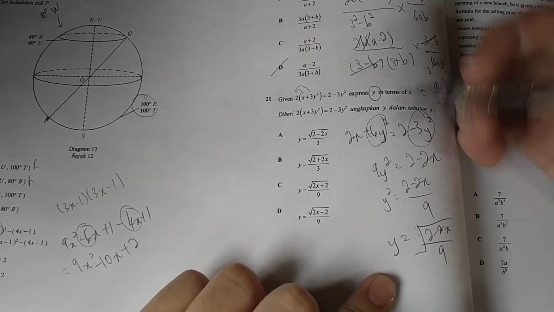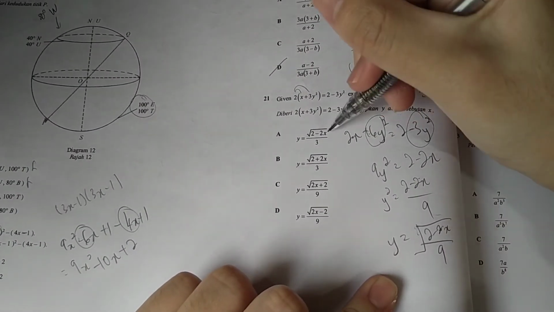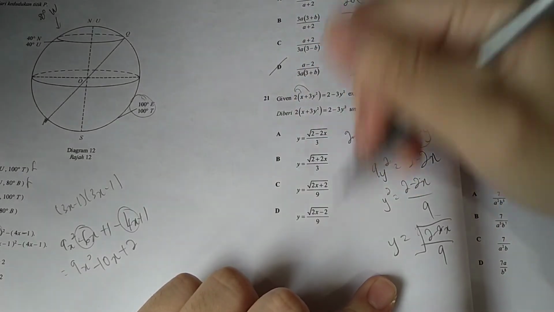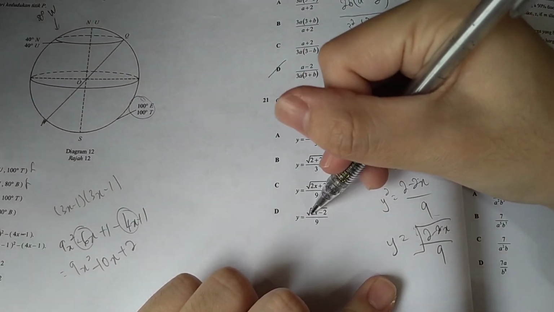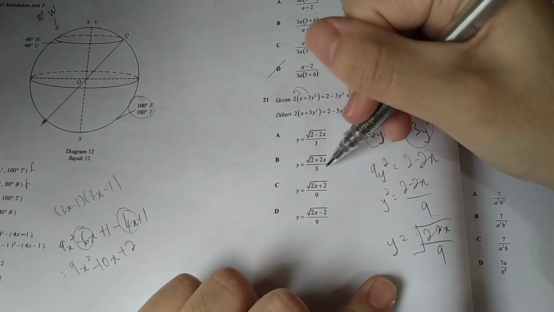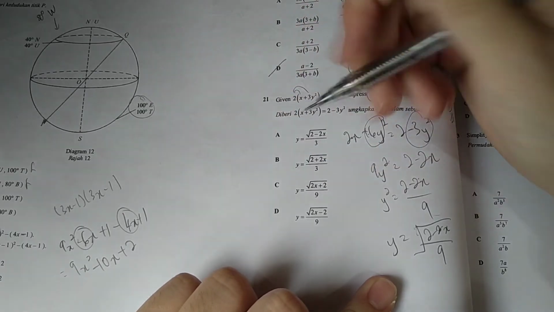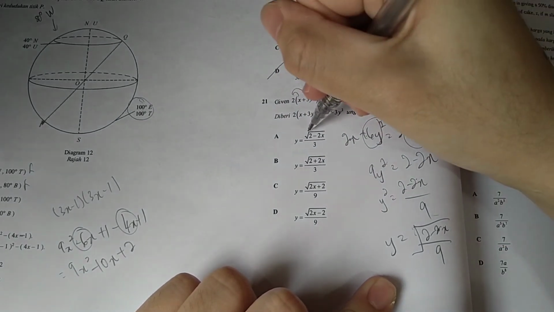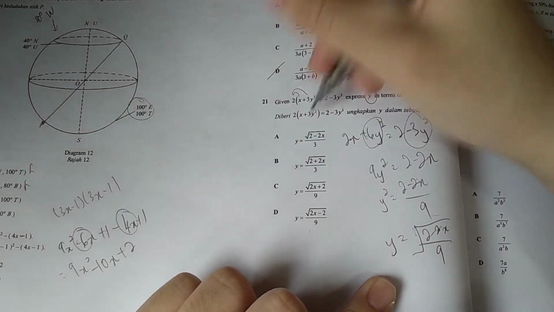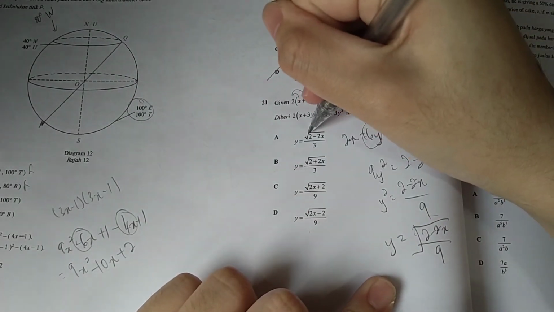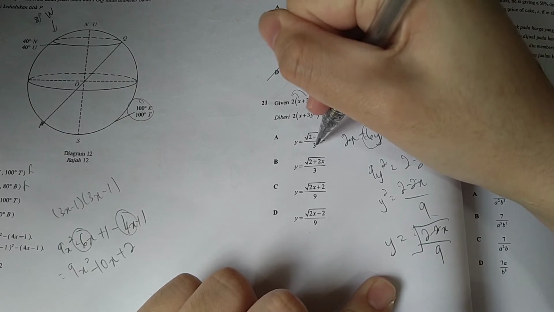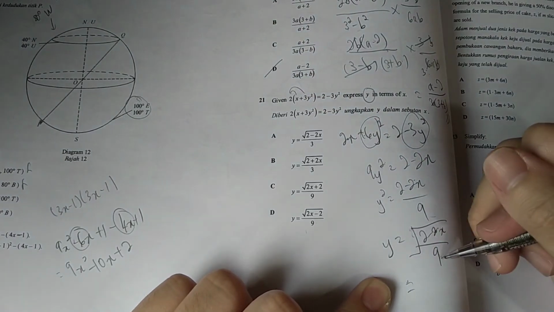Betul lah. Alright, so ABCD, which one is square root 2 minus 2x over 9? Actually, there is no... Yeah, this is different. This is square root 2x minus 2 over 9. Okay, and also, for all of these answers, bawah tak ada square root tau. Dia punya square root, right, is not for semua. Like, if you look at all the ABCD, the square root only untuk atas saja. Yang bawah tak ada square root. It means what? I have to somehow hilangkan the square root yang bawah.